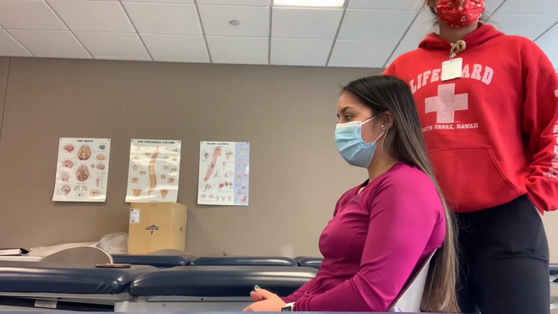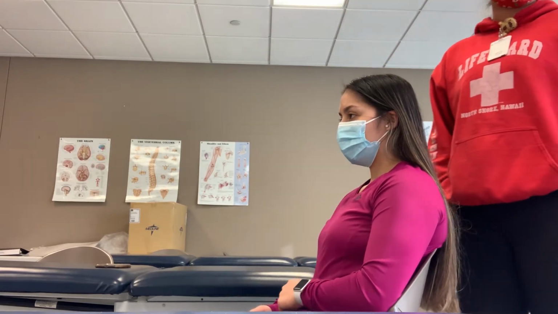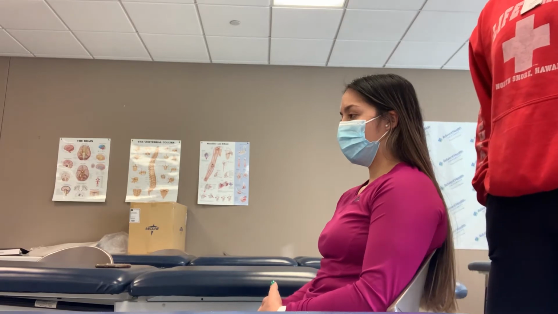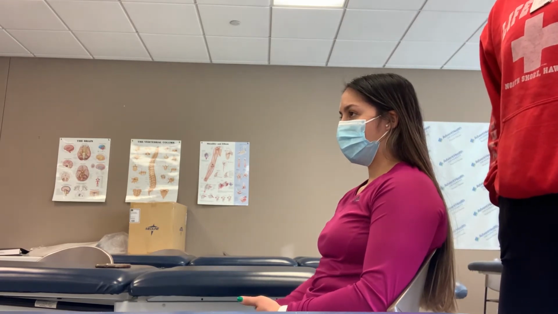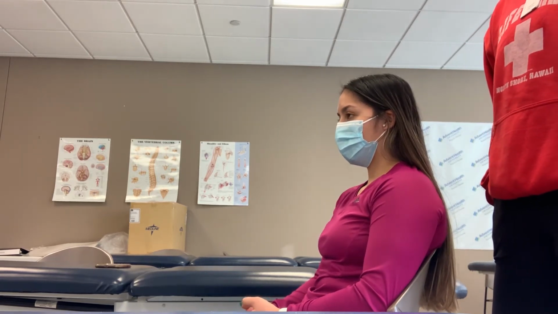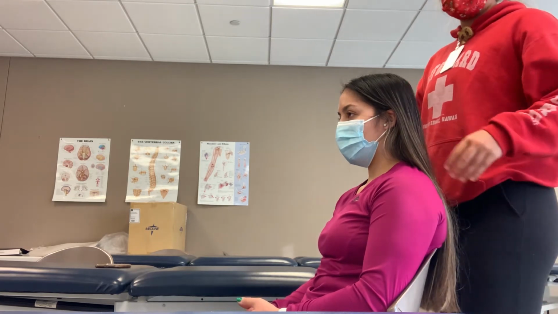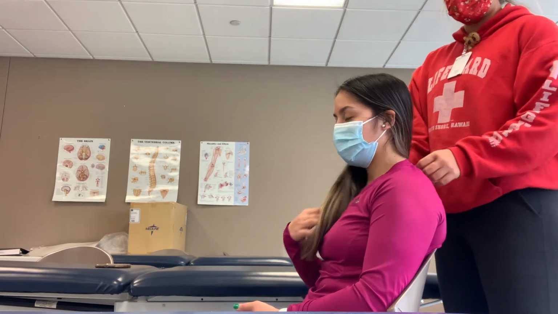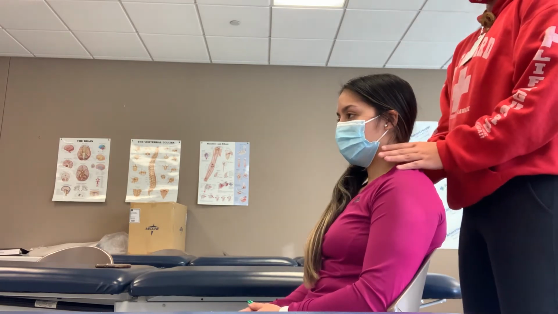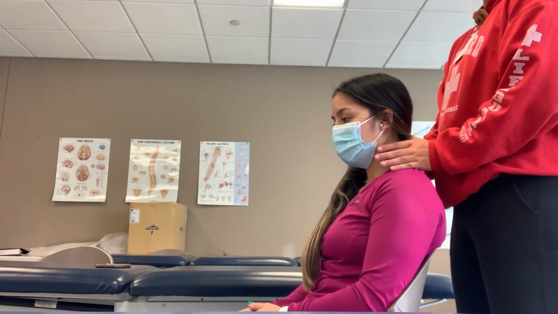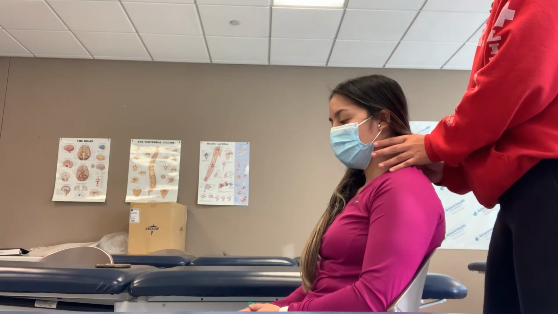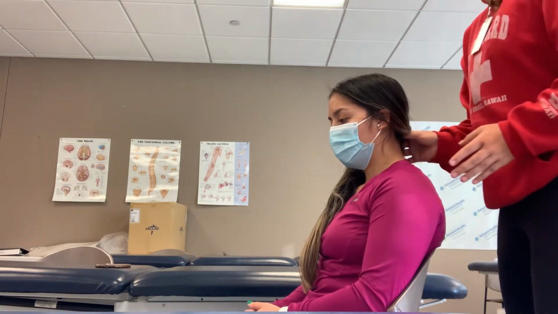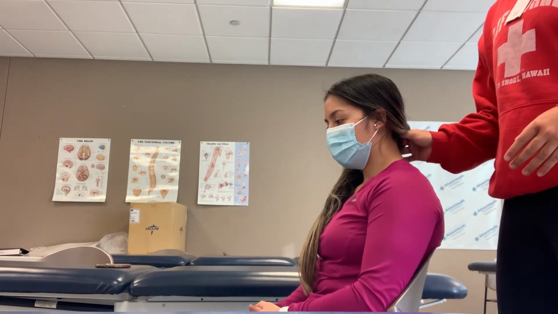The next test I'll be doing is testing the alar ligaments, and it is called the lateral flexion or side bending stress test. What we're going to start by doing is, I'm going to put your hair in front, and find the spinous process of C2. Once I've found that, I'm going to stabilize it with my right hand.